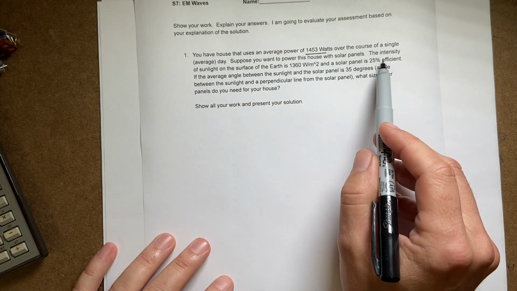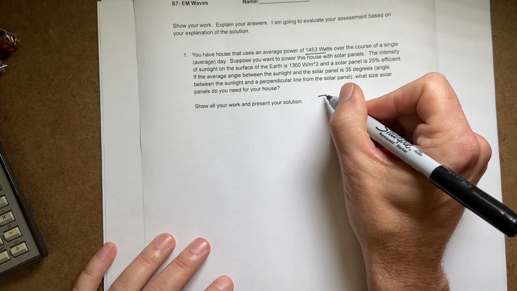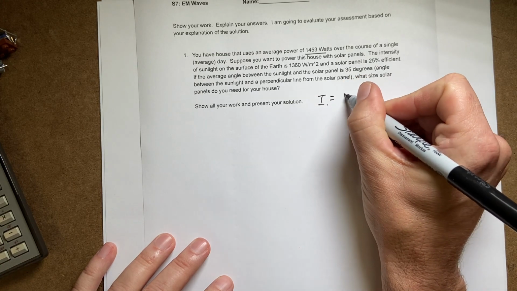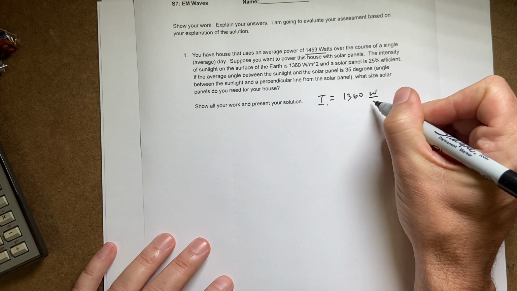And you want to power it with solar panels. The intensity of the sunlight is I equals 1360 watts per square meter.